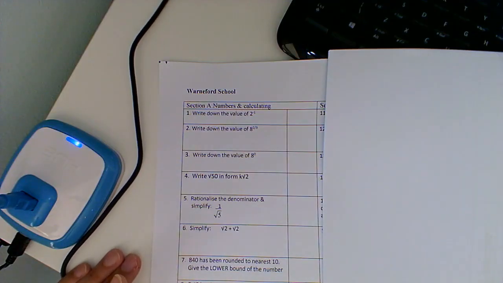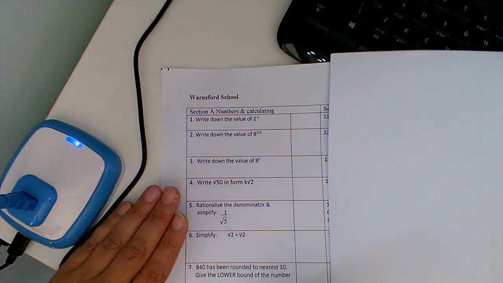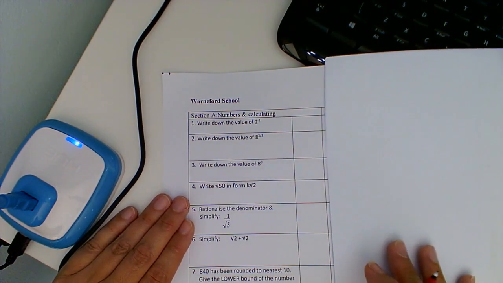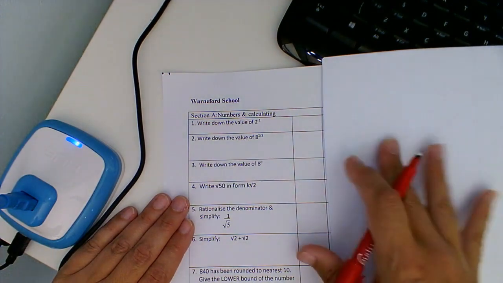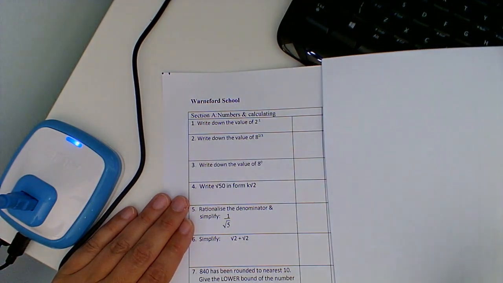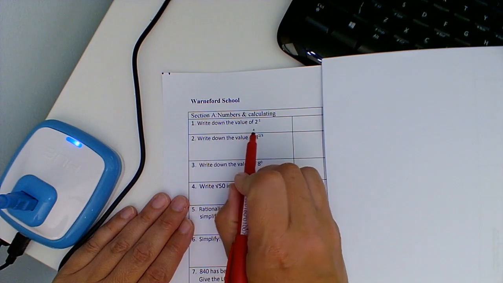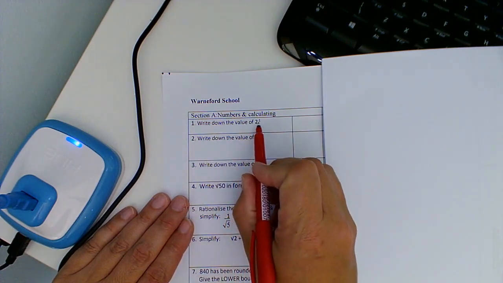Okay, so I've just printed out a slightly enlarged version of the questions that you had on homework 16, so we can talk through each one as we go. Starting off then with the numbers and calculating section, I've also got some scrap paper in case we need a bit more room. The first one we've got is: write down the value of 2 to the power of minus 1.